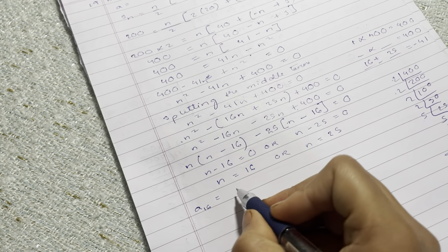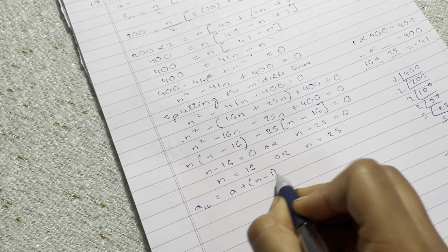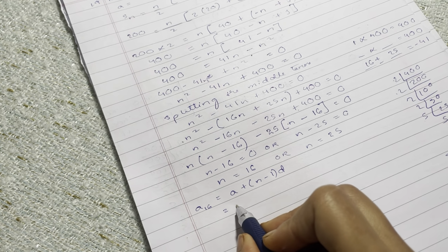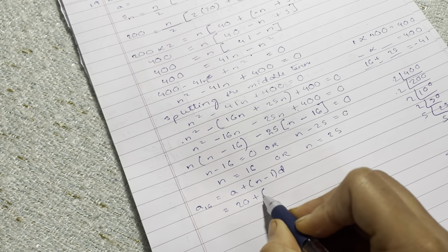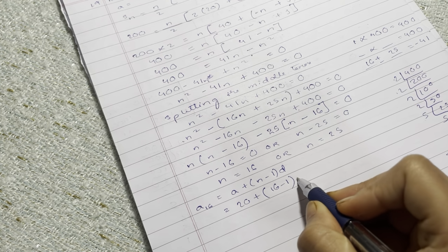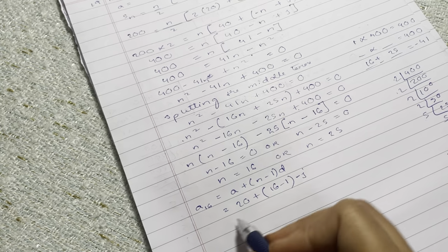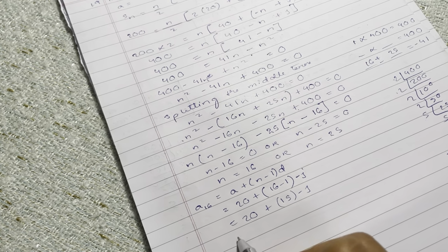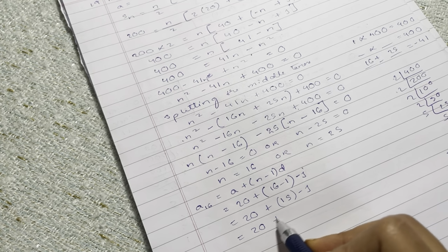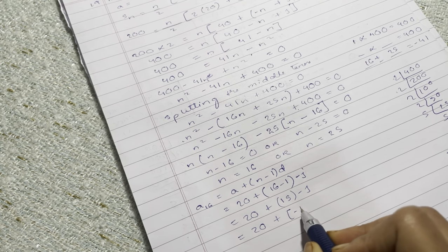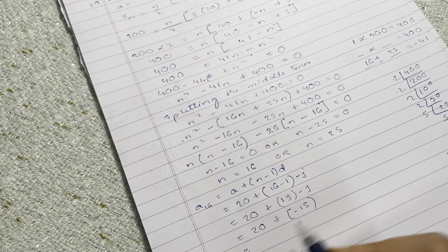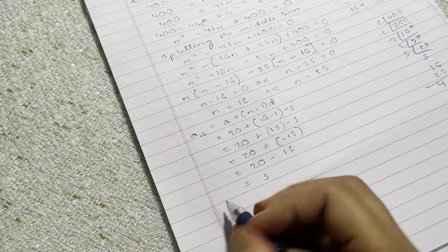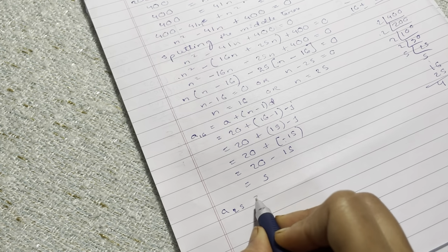There is a formula: a plus (n minus 1) into d. For the 16th term, a is 20, n is 16, minus 1, into d, which is minus 1. That is 20 plus 15 into minus 1, which is 20 minus 15. The answer is 5, so that is the term. That way, at least you will know the AP.